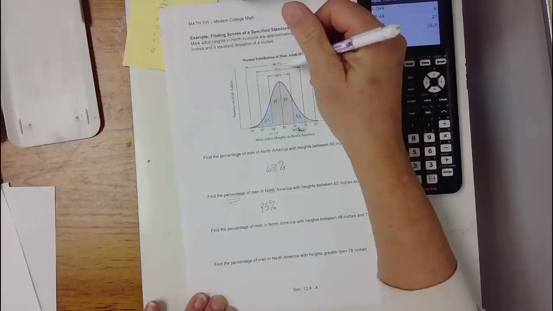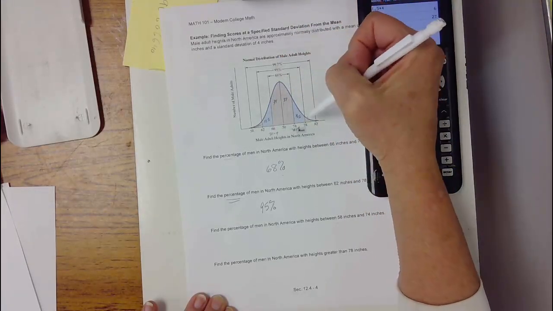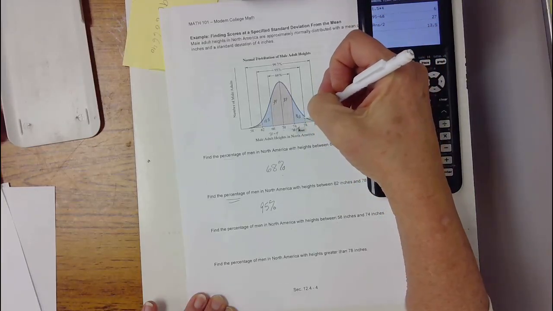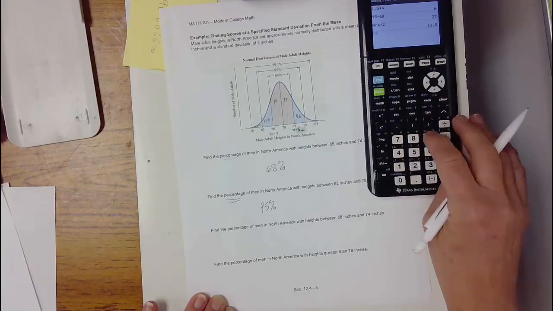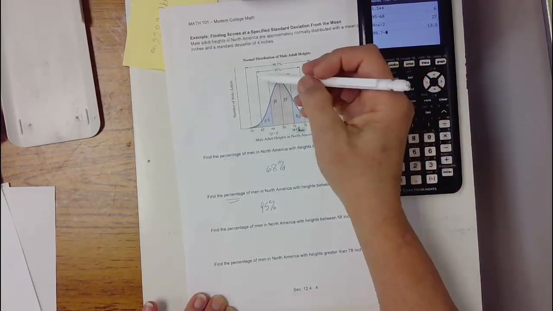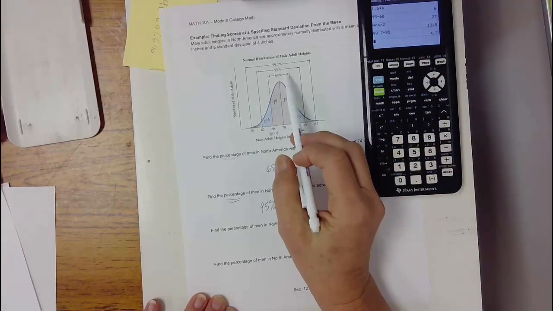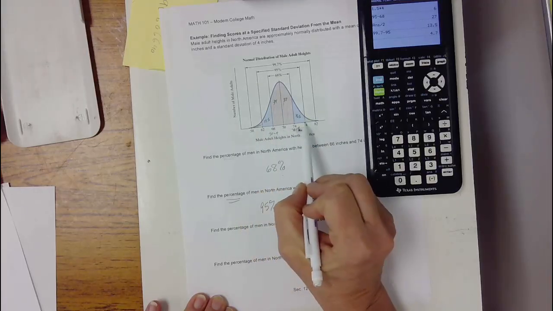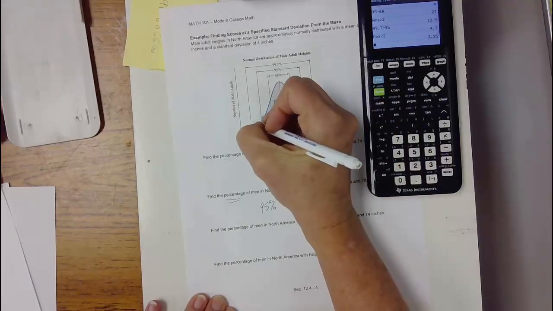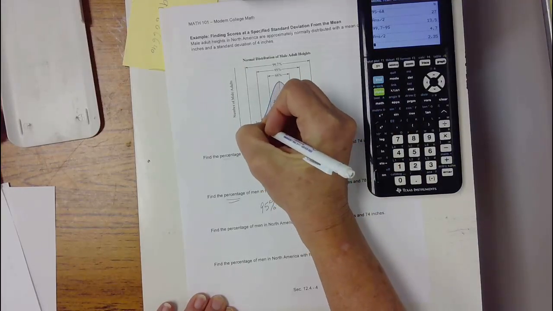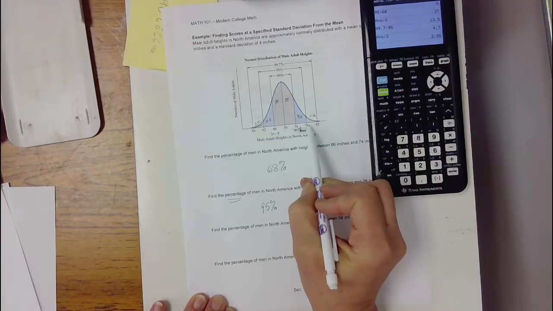So again, if I go 97.7, I know that I could subtract the 99.7. I'm going to subtract out the 95. And then I know that on each section I'm going to have that 4.7, so I would divide it by 2, and I know that this little tiny section would be the 2.35. And then I could just go ahead and subtract that out.